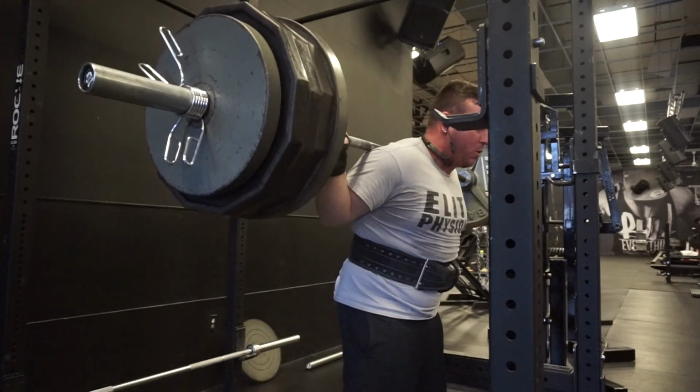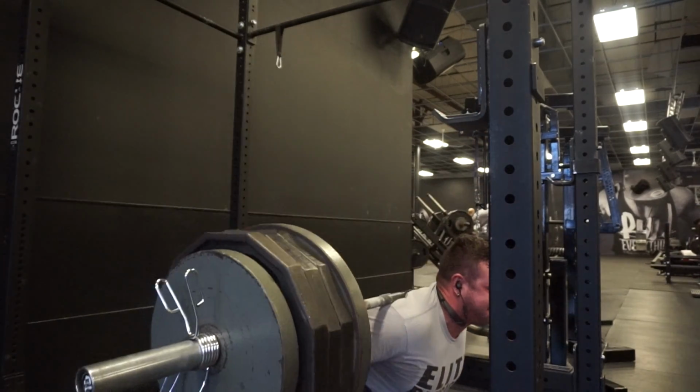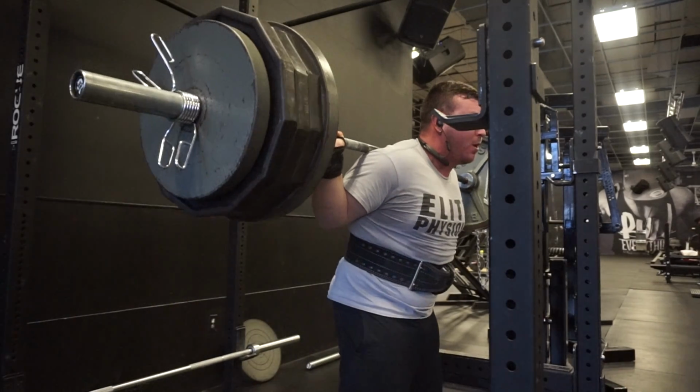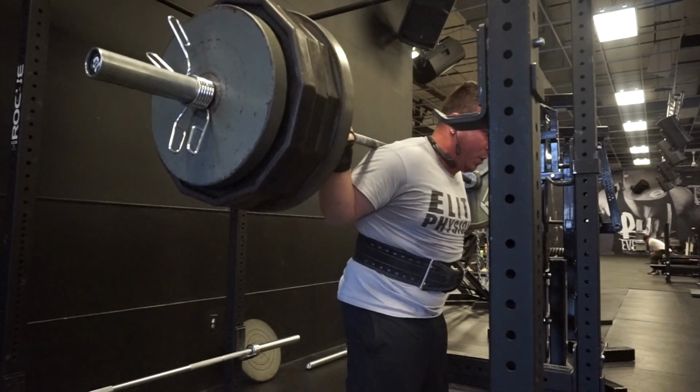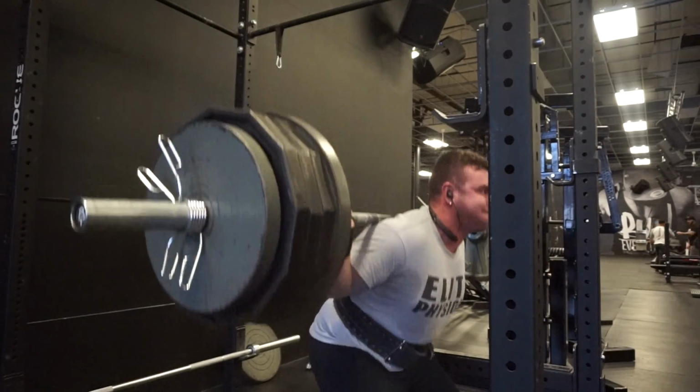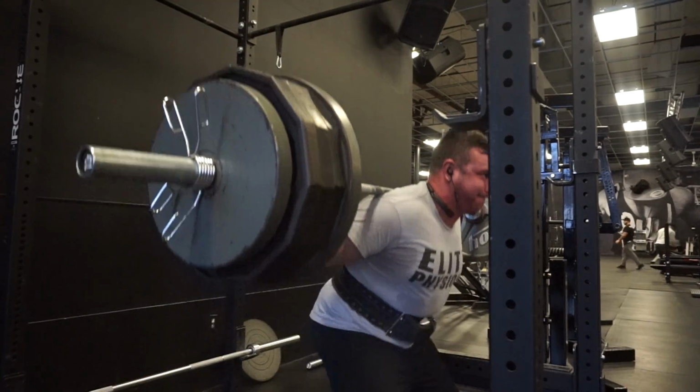For instance, if you have a very crappy lockout, you might want to do something like rack pulls or block pulls, or maybe have some glute ham raises, I guess, thrown into your programming.